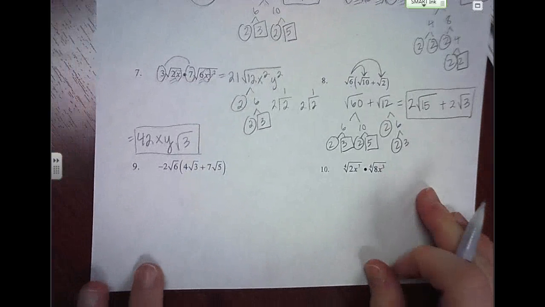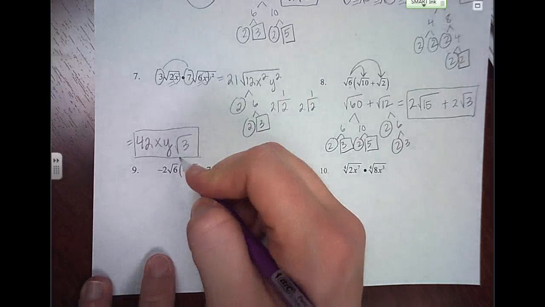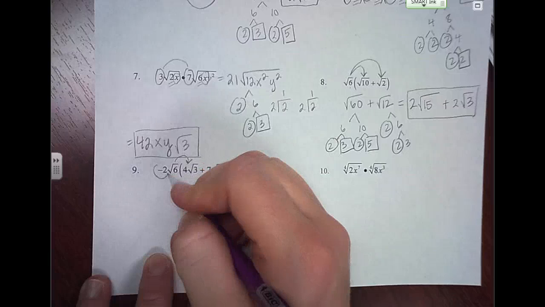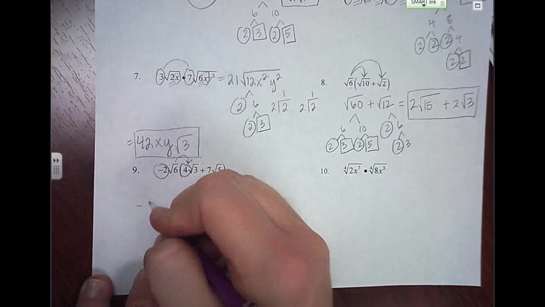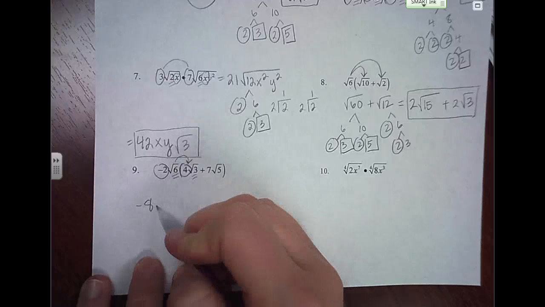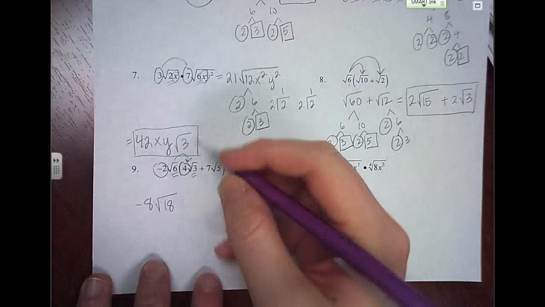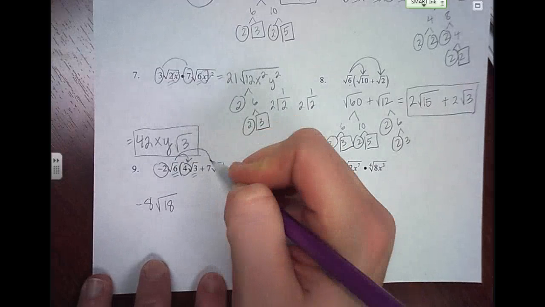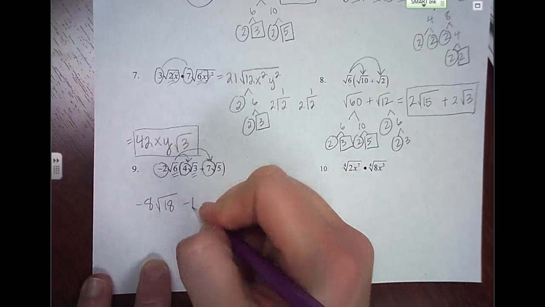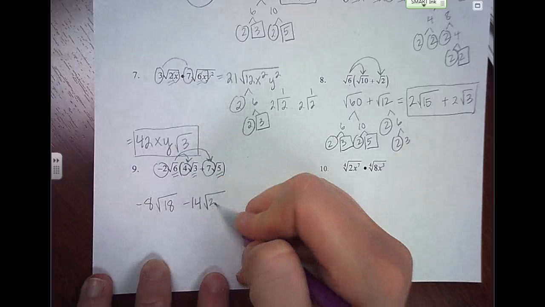Okay, number 9. So still distributing, but now we have that number in front, so we have a little bit more to multiply. So I'm going to multiply this one to this one. So I have this negative 2 times this 4 would give me negative 8. And then I have this 6 times this 3 would be square root of 18. Then I have this one times this one. So I have the negative 2 times the 7, which would be negative 14. And then I have the 6 times the 5, which is 30.